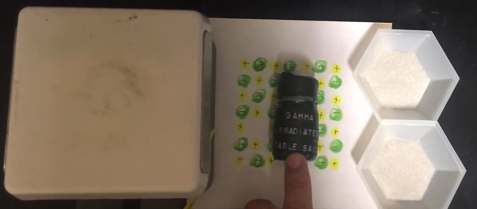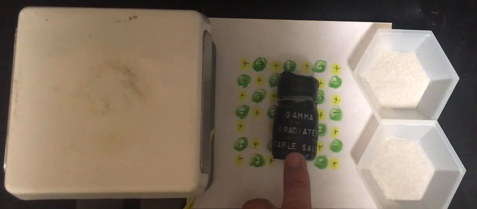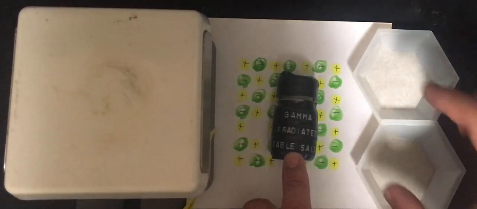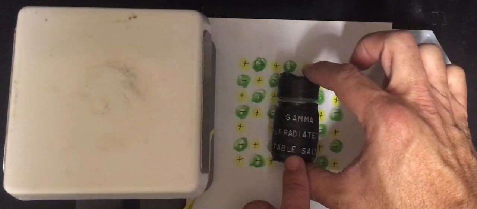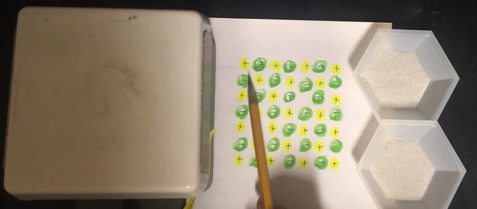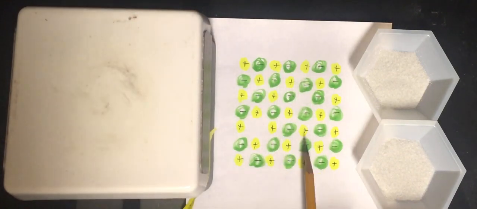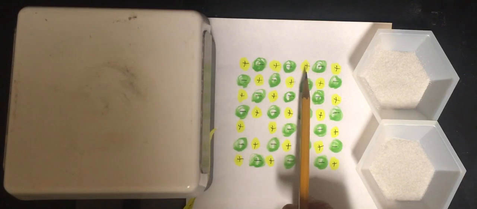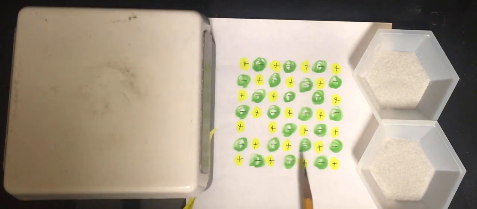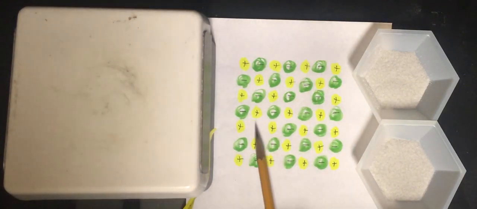We have some table salt, some sodium chloride that's been irradiated with gamma radiation, and it's turned sort of a grayish color as a result. Now, the gray color comes potentially from this sort of interaction. Here I have a sodium chloride lattice drawn out, where I have yellow sodium cations and green chloride anions. And you can see that there are some missing anions and cations in this lattice.